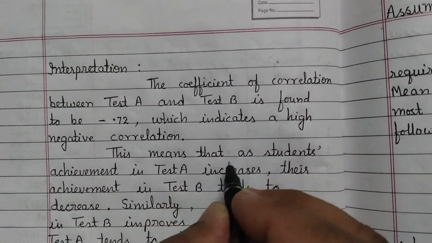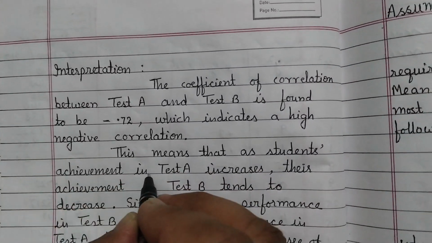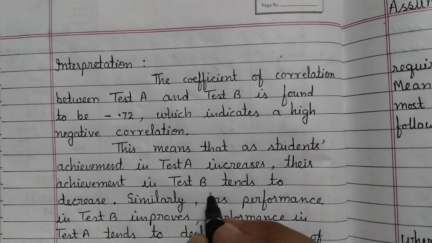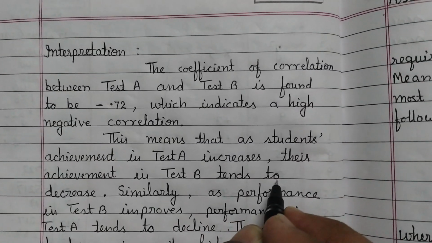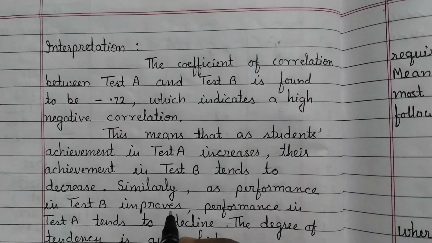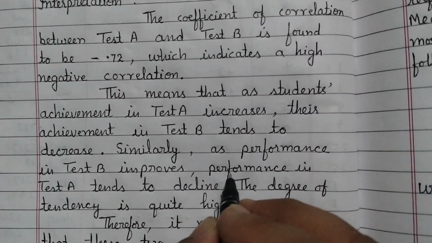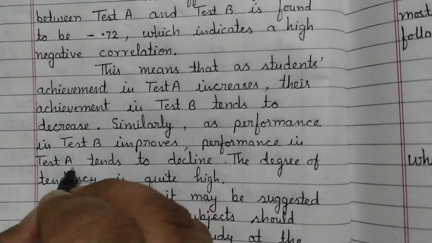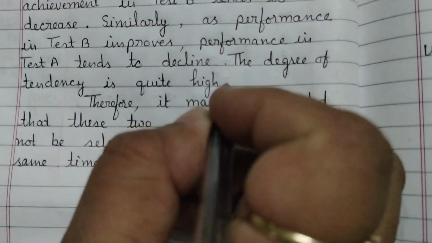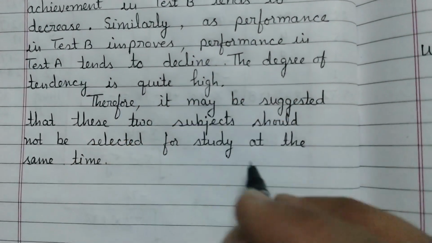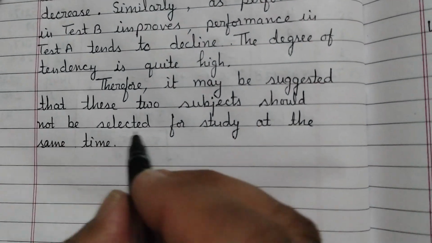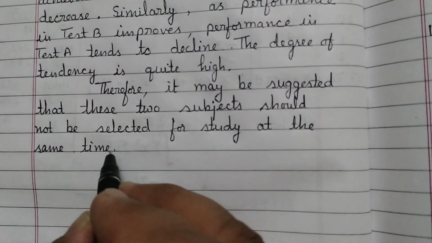This means that as students' achievement in test A increases, their achievement in test B tends to decrease. Similarly, as performance in test B improves, at the same time performance in test A tends to decline. The degree of tendency is quite high. Therefore, it may be suggested that these two subjects should not be selected for study at the same time.